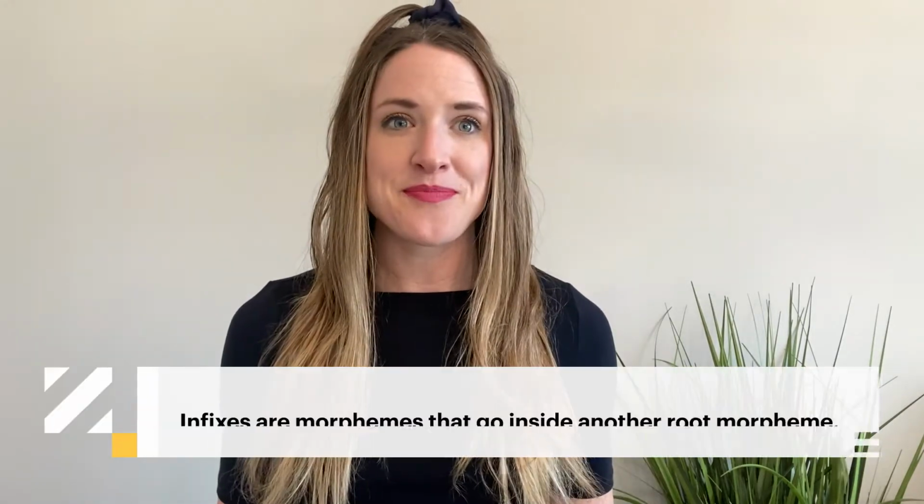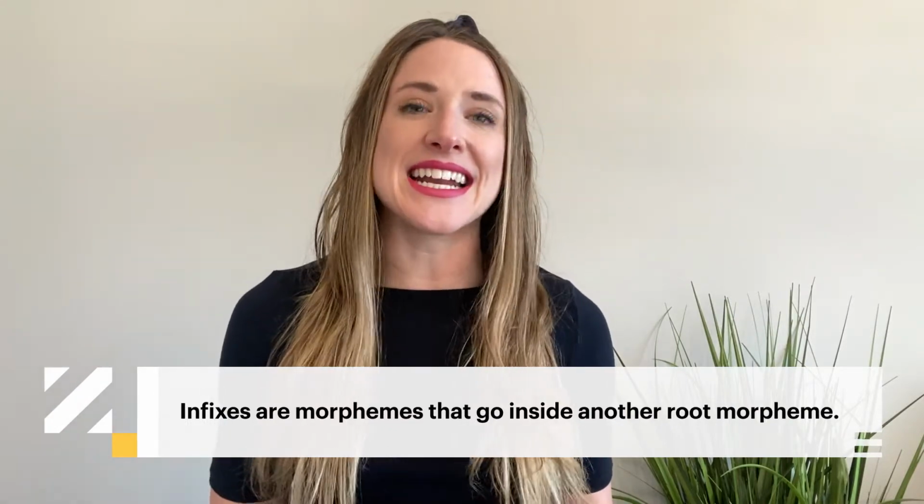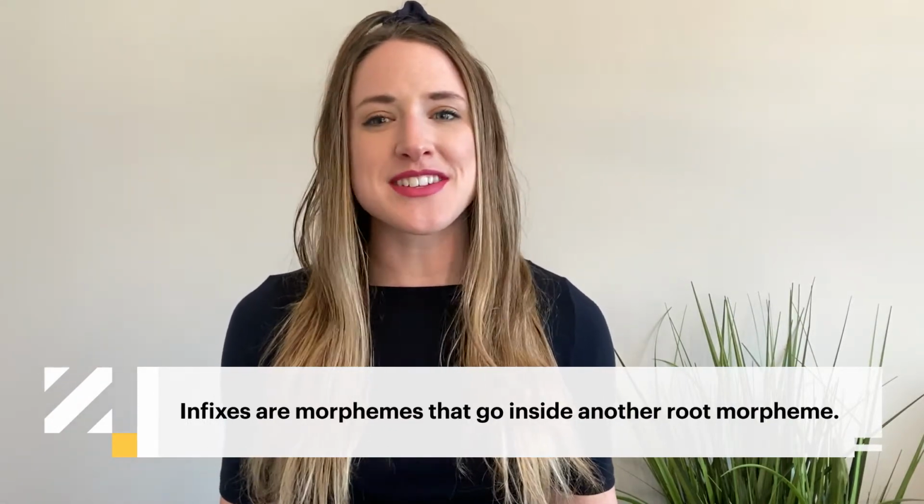Beyond prefixes and suffixes, there's one more location-based morpheme type you should know. It's called infixes. These are morphemes that go inside another root morpheme. English doesn't have many of these, but other languages do. Arabic, for example, is famous for them.